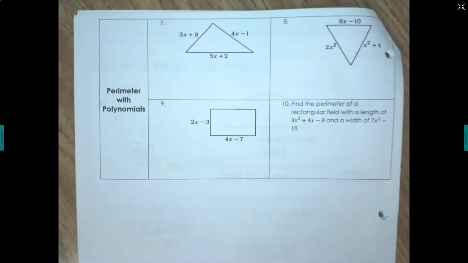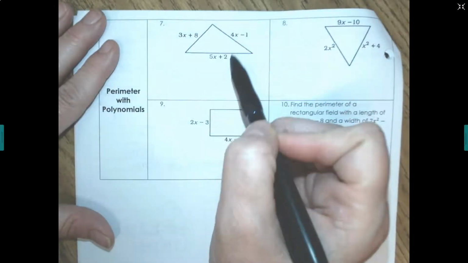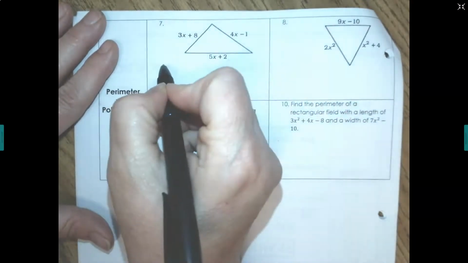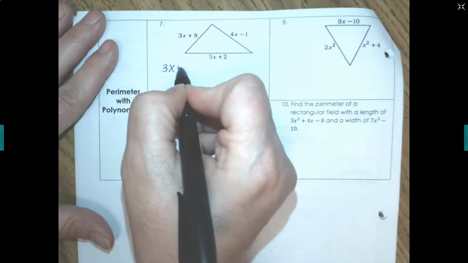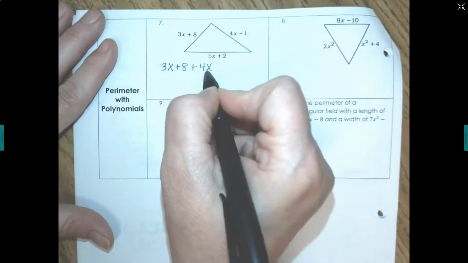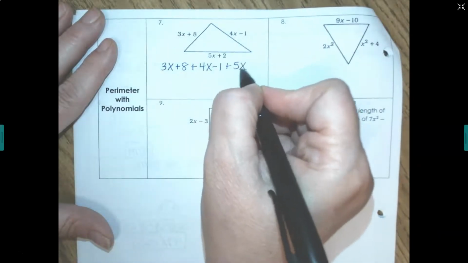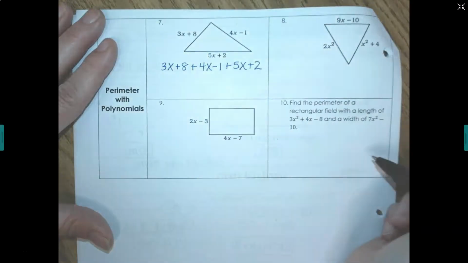So remember, when you're finding perimeter, you're just adding up the sides. So that's what we were doing before. We just didn't have a figure, and this time we do. So when I look at number 7, I see that there's 3 sides. They need to be added together. So I'm going to say this side, which is 3x plus 8, plus the next side, which is 4x minus 1, plus the next side, which is 5x plus 2.